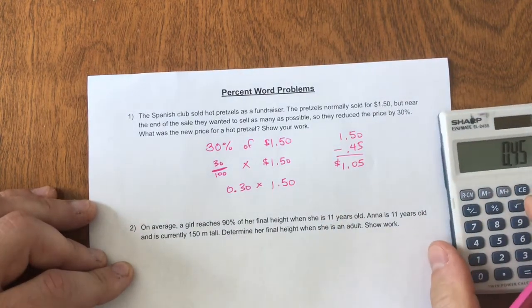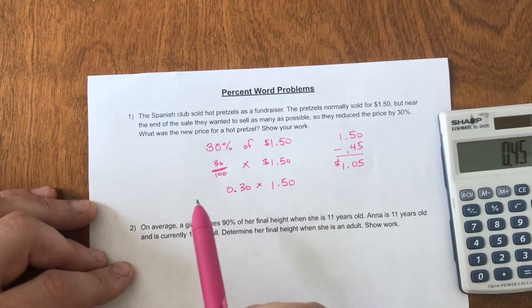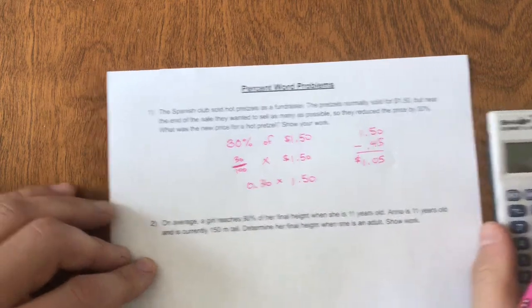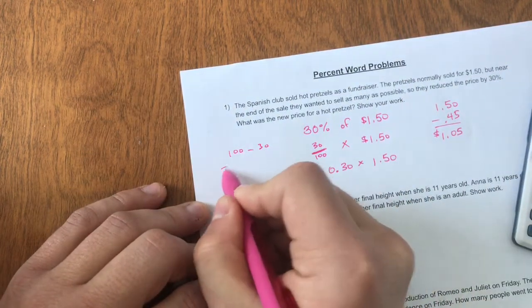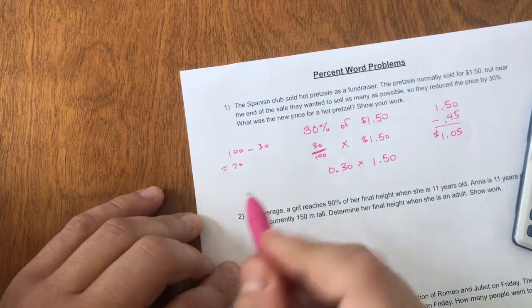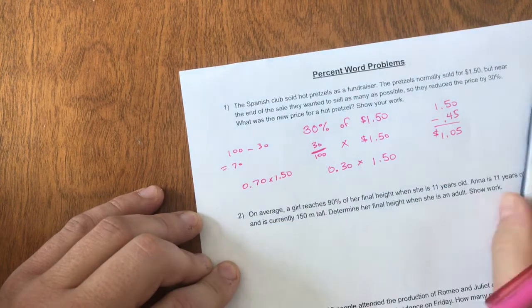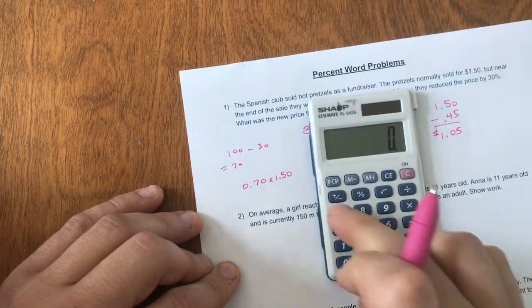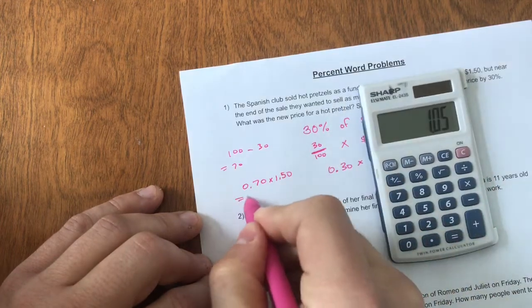Now you could do it that way. Another way you could do it is, instead of looking for what price is being removed, you could look for what the discount price is. And so if it was 100% and we're going to be taking away 30%, the new price is 70%. So we could also do, well, what is 70% of $1.50? And that's going to be 105.